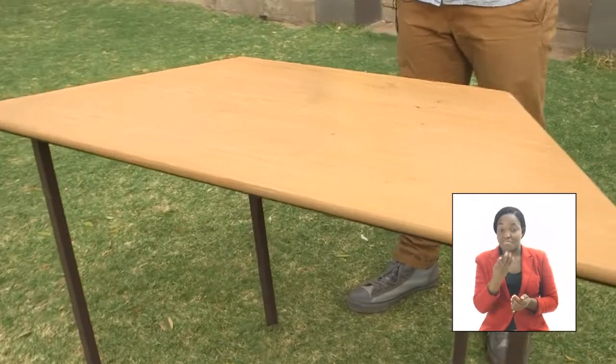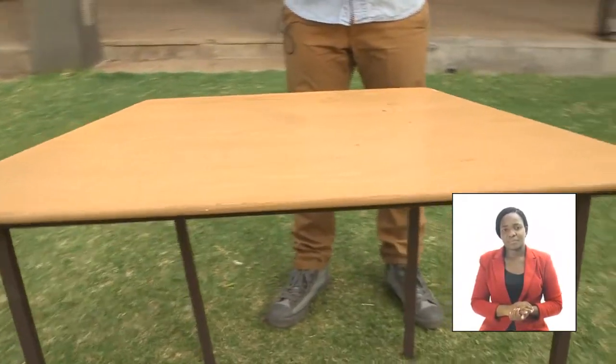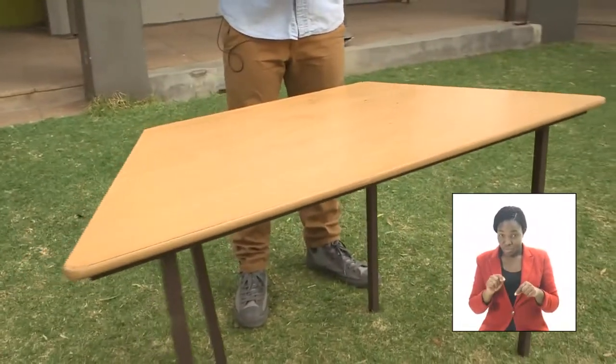Hi viewers, you know why I asked them, don't you? That's right, we are still busy with our series on JSC mathematics. This shape is a trapezium, and today we'll work out how to calculate its area and perimeter like we did with all the shapes we discussed earlier in this series.